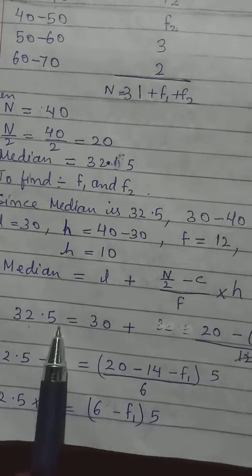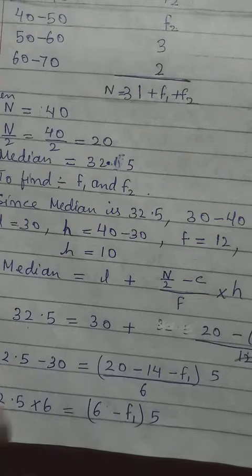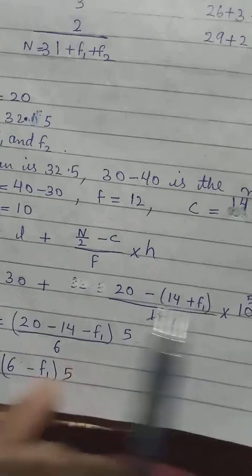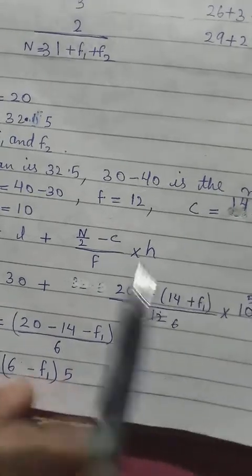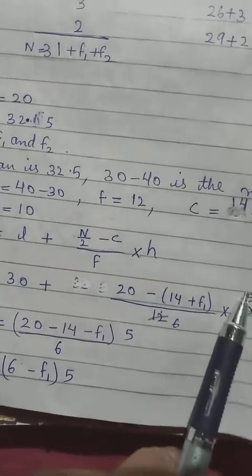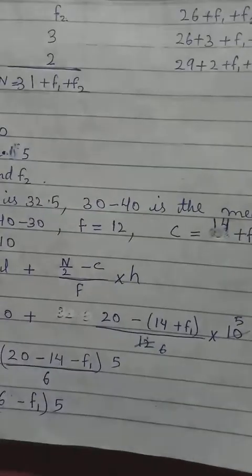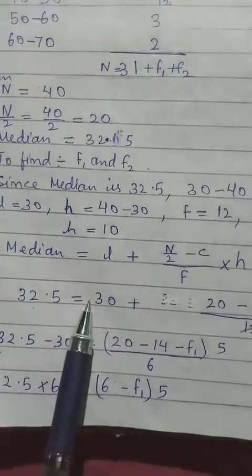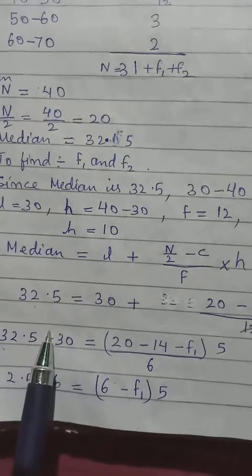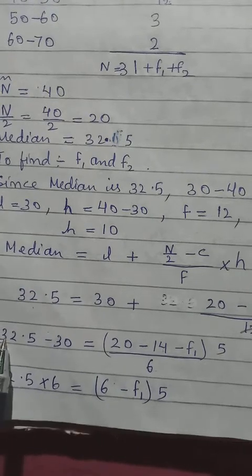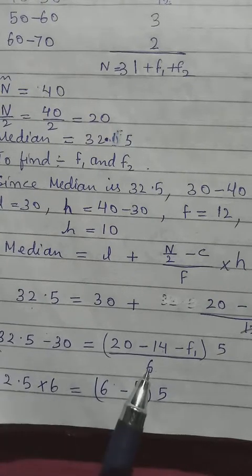Median we know is 32.5, L we know is 30, N by 2 we know is 20, C we have 14 plus F1. Since we have minus, you put it inside a bracket. H we have 10, then F is 12. So here we can cancel 2 into 5, 2 into 6. Then this one has no F, so we can bring it this side, plus becomes minus. So remember 30 has no decimal, we subtract only from 32. So we get 2.5.